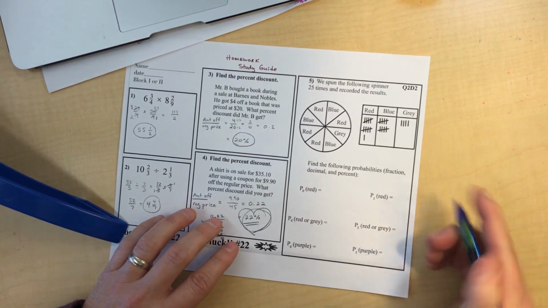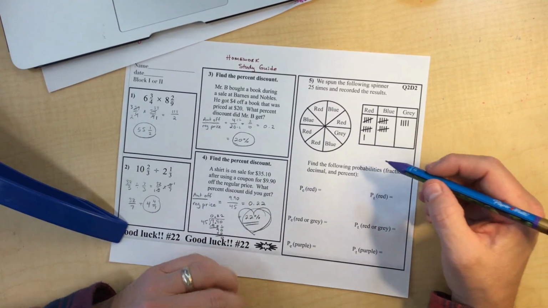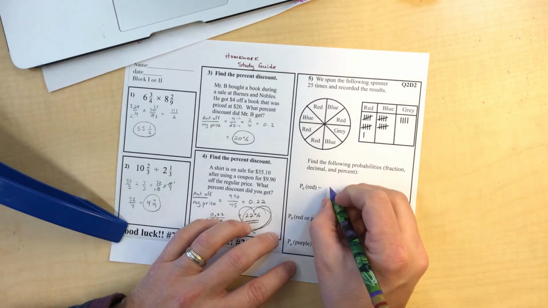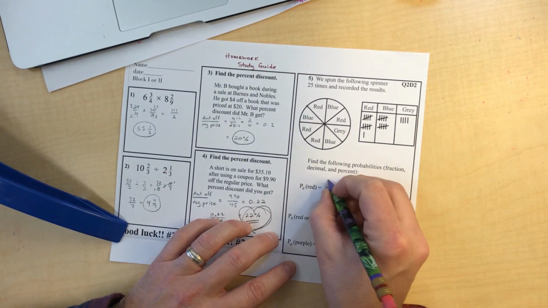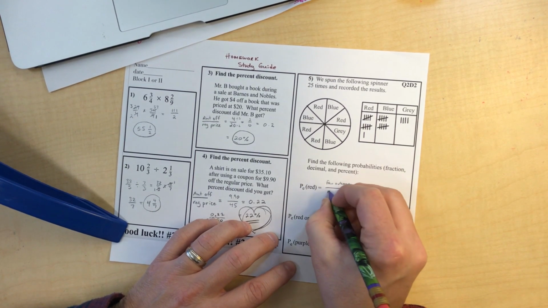And now probability. Miss Hare, our student teacher, introduced it last week. We have experimental probability and theoretical. With experimental probability, it's the favorable outcomes over the number of trials.